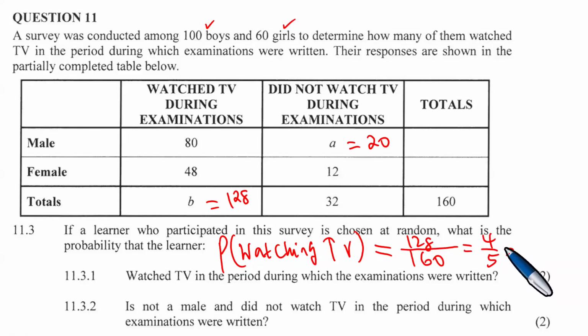And 4 out of 5 is approximately 0.8, or you can say it is actually 80%. So, if a learner who participated in this survey is chosen at random, what is the probability that the learner watched TV in the period during which the examinations were written? The probability is going to be exactly 128 of watching TV over the total of 160, and it is actually 0.8, which is exactly 80%. Okay, good.